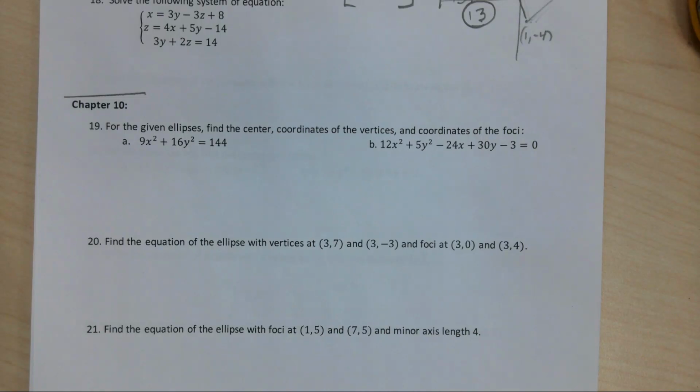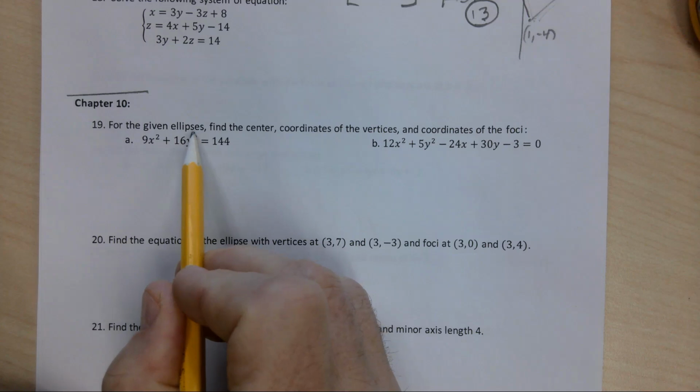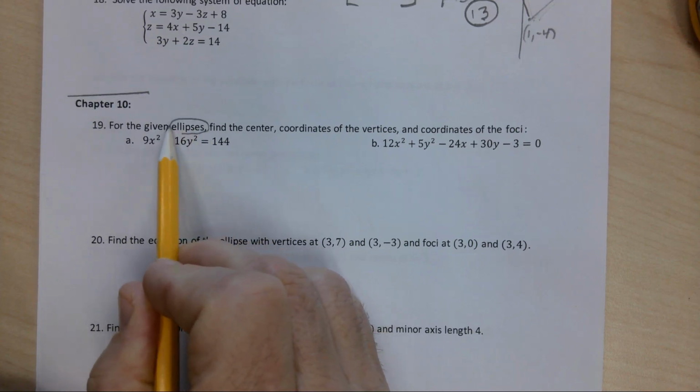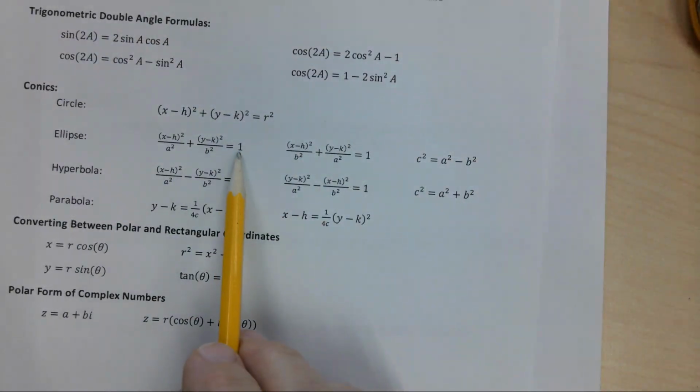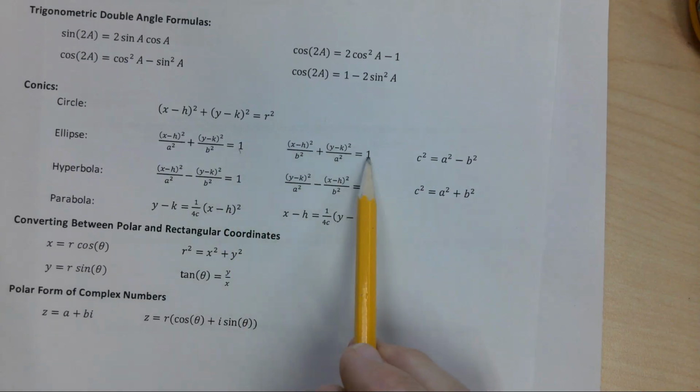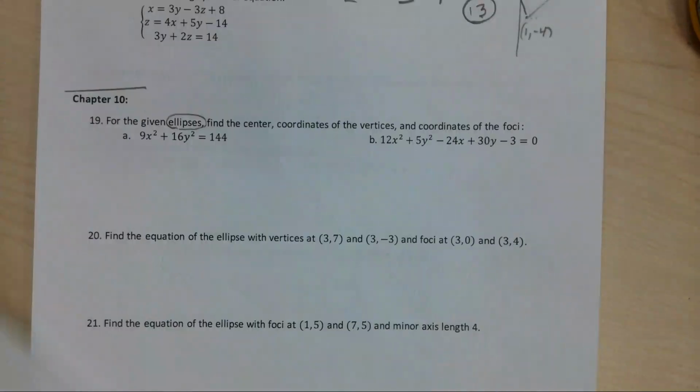And little by little, that's how you eat an elephant. For the given ellipses, so they're telling you they're ellipses. That's awfully kind. So we go to our little formula sheet and we can see a big hint, equals 1, and here's our little formula. So we've got everything we need right here.